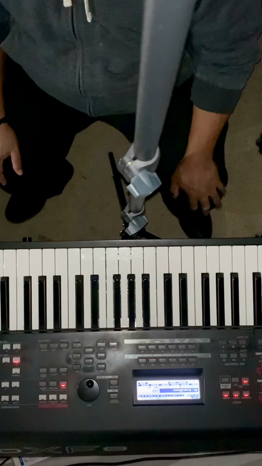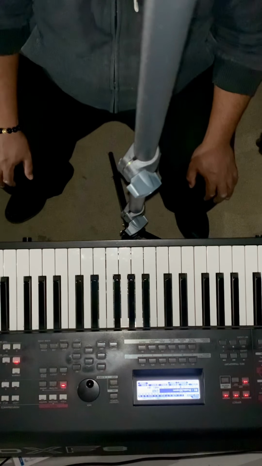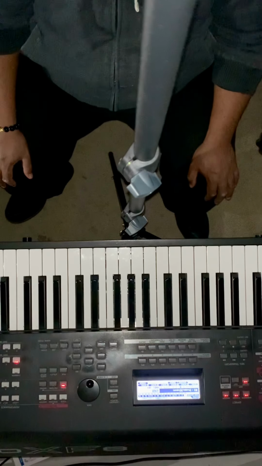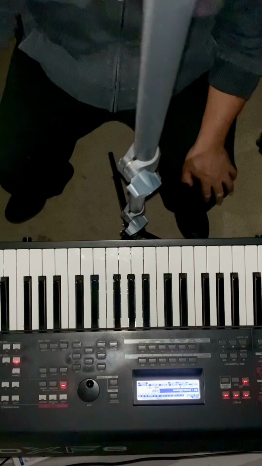The reason why I say that is because that's the only way I found to make sure everything's going to work correctly and I don't have some other weird settings that I didn't ask for. Okay, so let's go back to song mode.